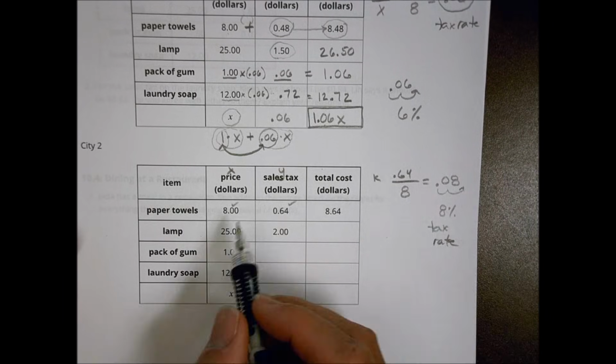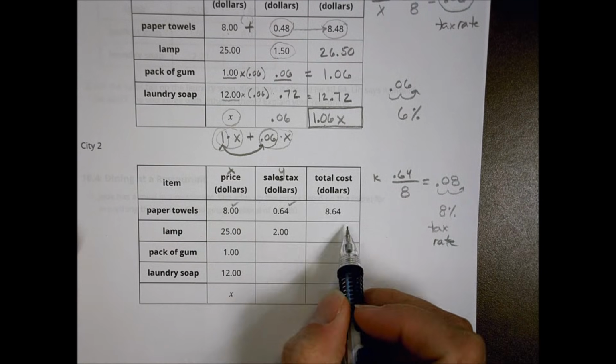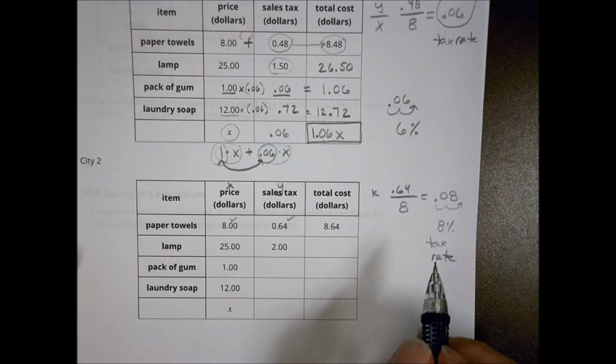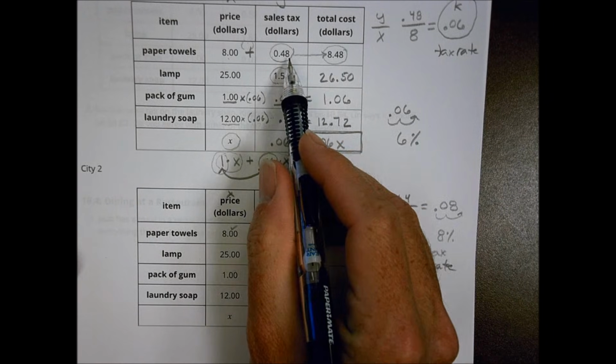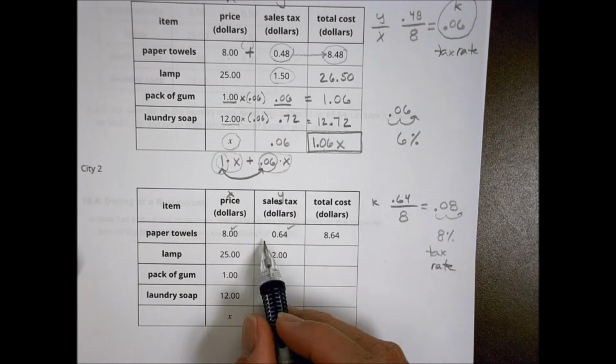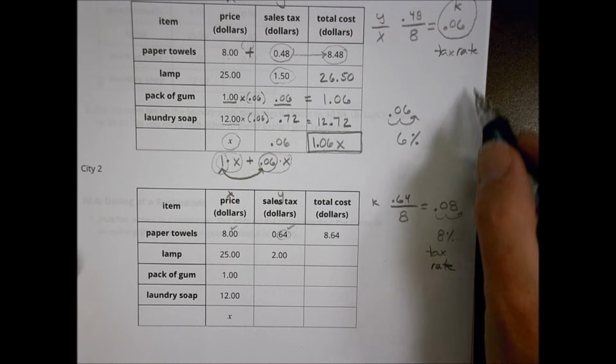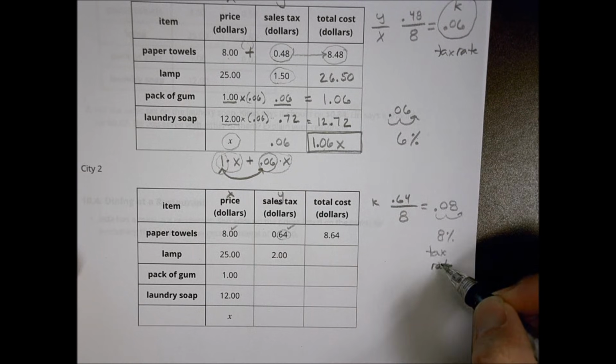Okay, so we know in city 2 there's a higher tax rate. So because it's 8%, I can expect everything to increase from what I had up here. And sure enough, when we look at just paper towels, we went up 48 cents when I bought $8 worth of paper towels. But when I go to city 2, I'm paying 64 cents. So there's an increase. And that's that difference between 6% and 8%.